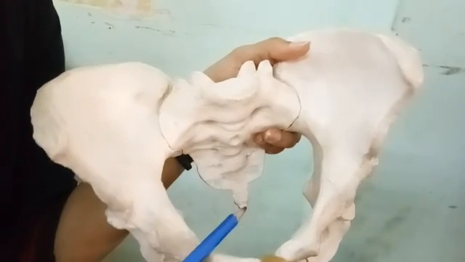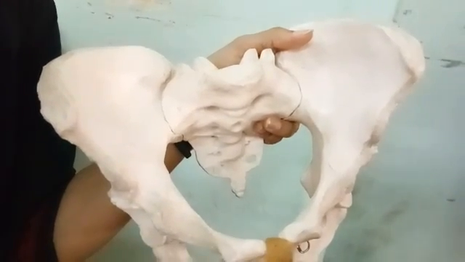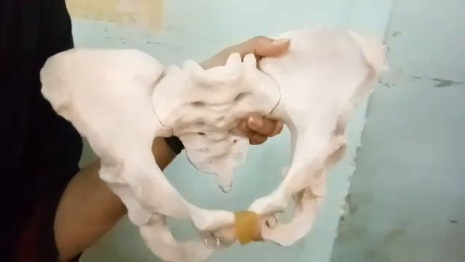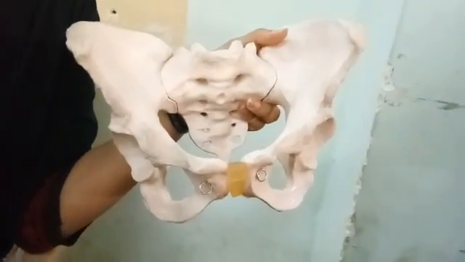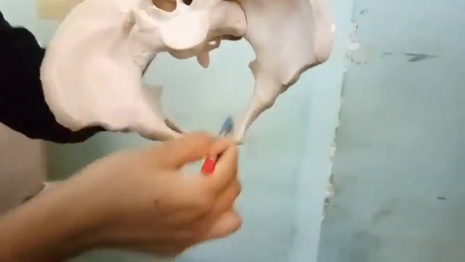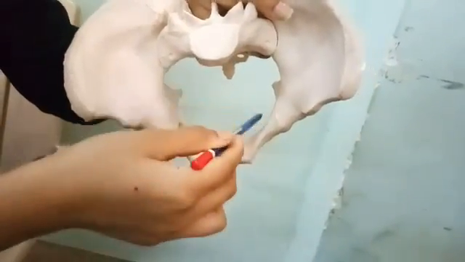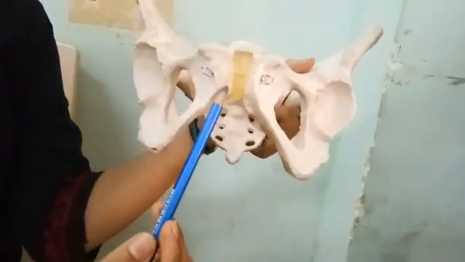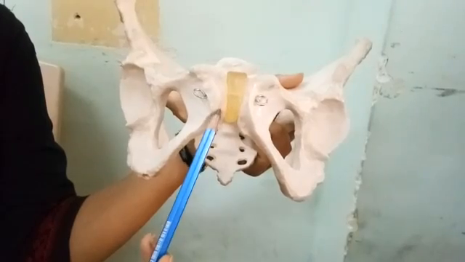In the non-pregnant state, there is very little movement. But during pregnancy, endocrine activity causes the ligaments to soften, which causes the joints to move. This provides more room for the fetal head as it passes through. The pubic symphysis may separate in the later stage of pregnancy.